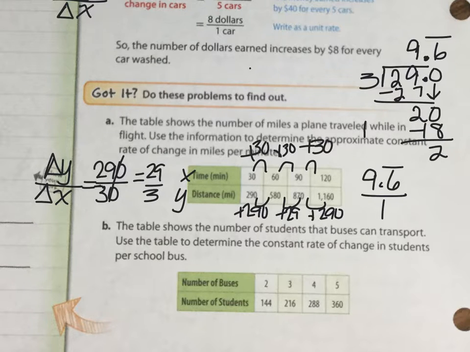What am I missing? Time. Like distance? The labels. Are we talking about dollars? No, we're talking time and distance. The labels, very good. And it's not just time and distance, it's being specific. What kind of time, what kind of distance? Minutes. So the 9.6 repeating represents what? Minutes.